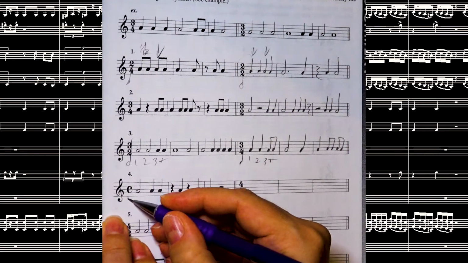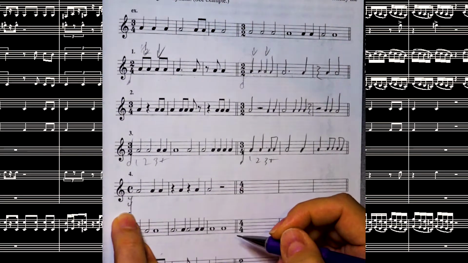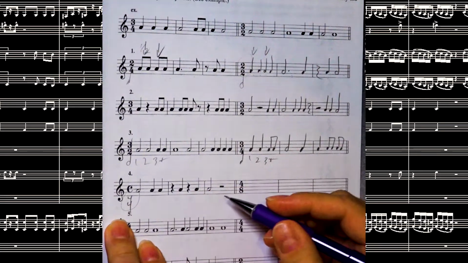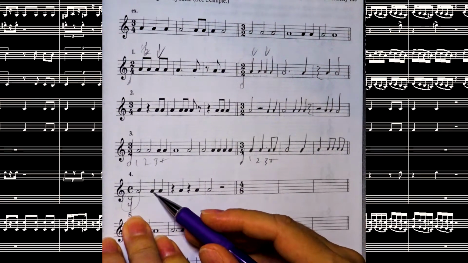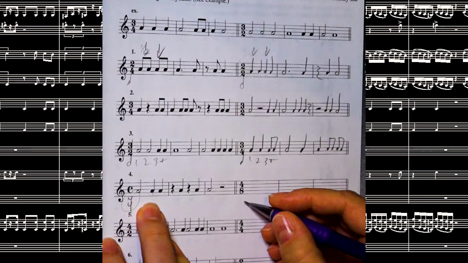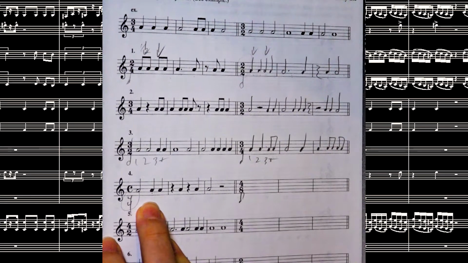Number C is the same as 4, 4. I don't particularly like it, but you will see it. And it's going to go into 8. So a quarter note means one beat here. Eighth note is a beat over here.